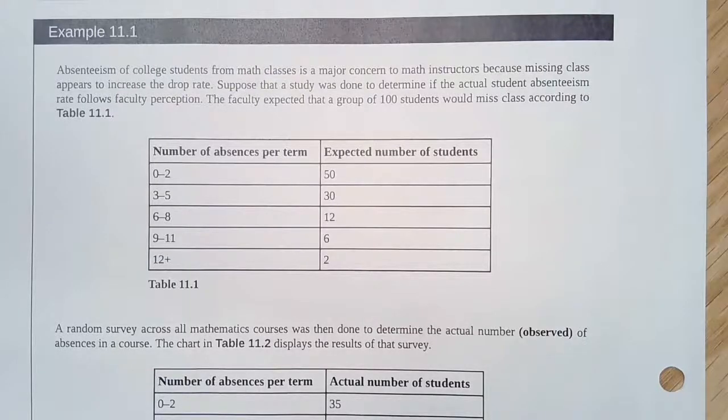As we look at example 11.1, college students missing math classes is a major concern for math instructors, because missing class appears to increase the drop rate.